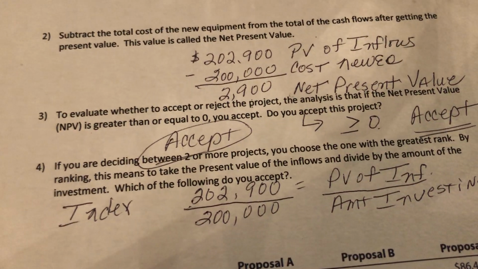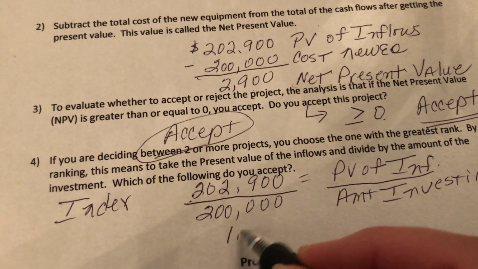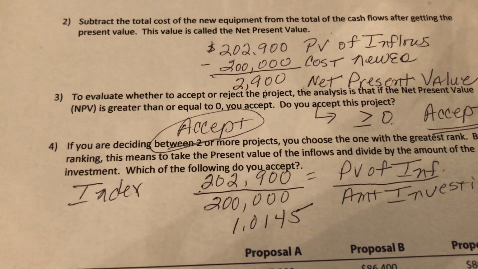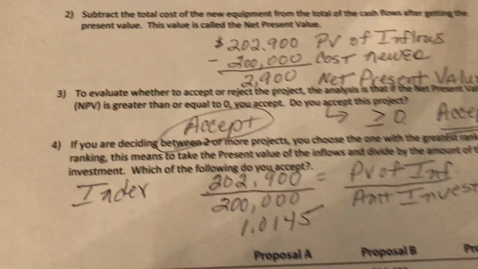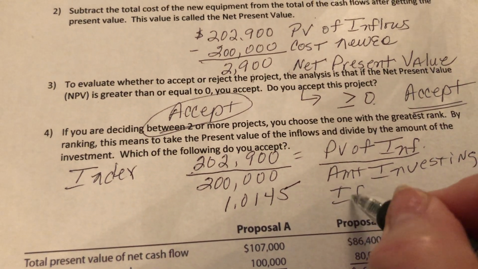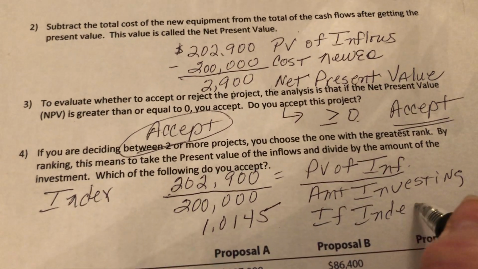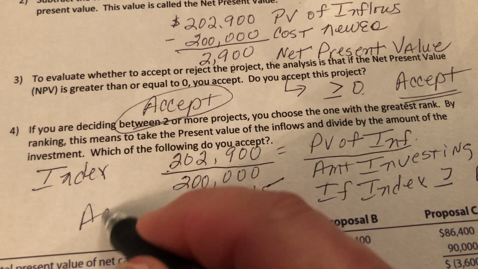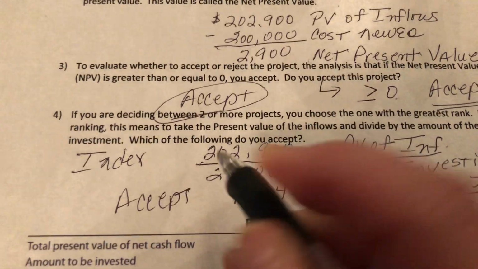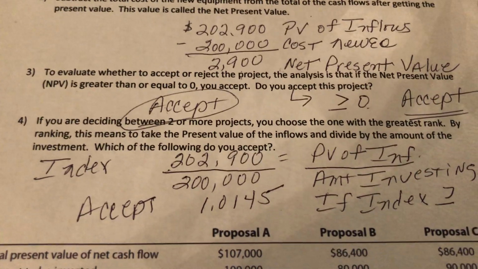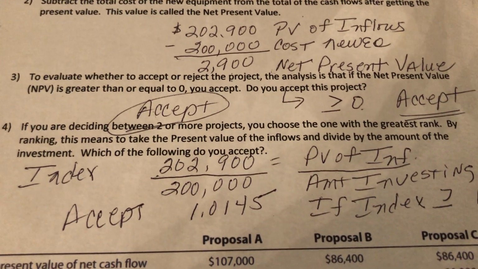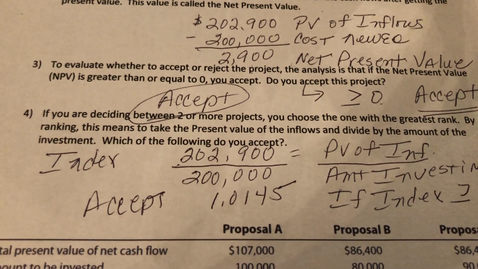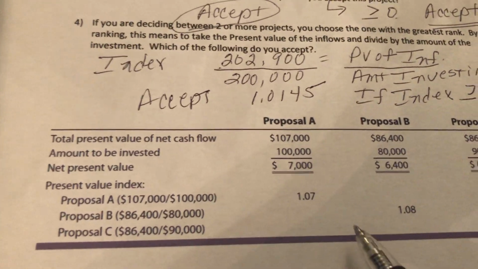Now, if you run that through your calculator, what you come out with is 1.0145. If you're looking at indexes and you're trying to decide whether to accept or reject, if the index is greater than or equal to 1, you would accept. Okay, in this case, it is. But the key thing here is you can use these indexes to decide among several projects and to rank them as to your most desirable. So that's what this problem is right here.